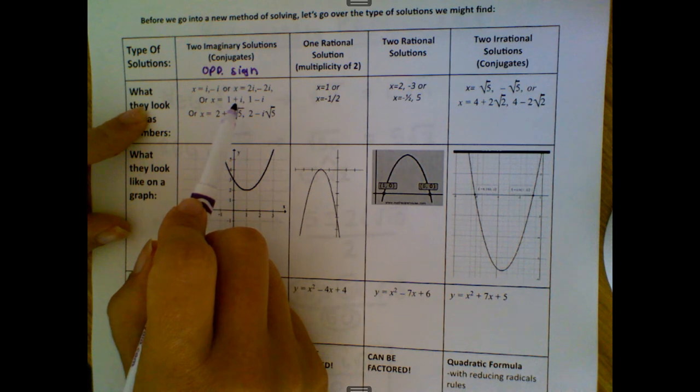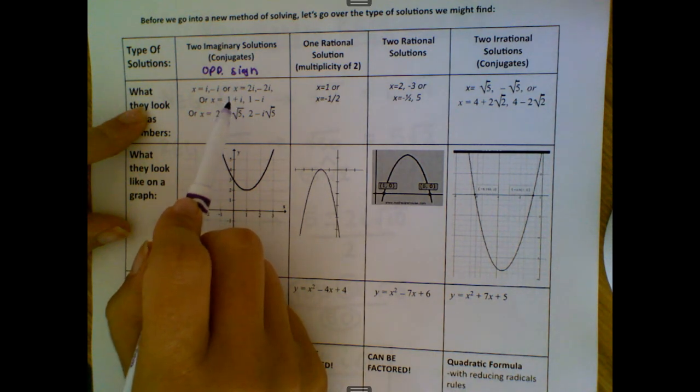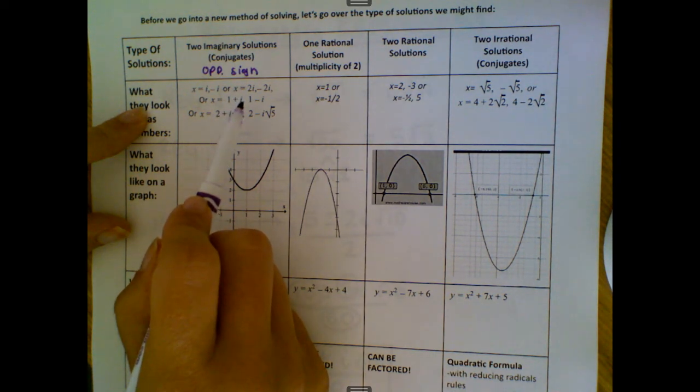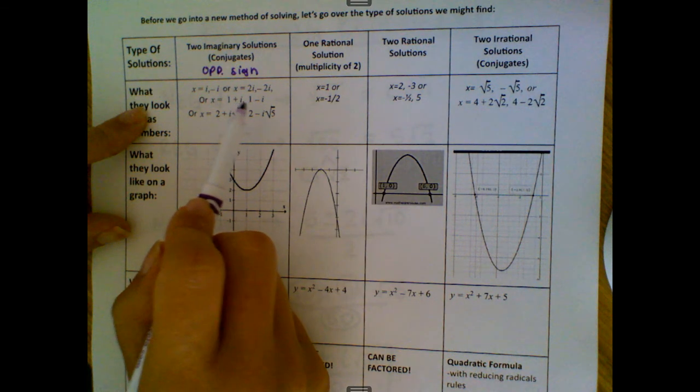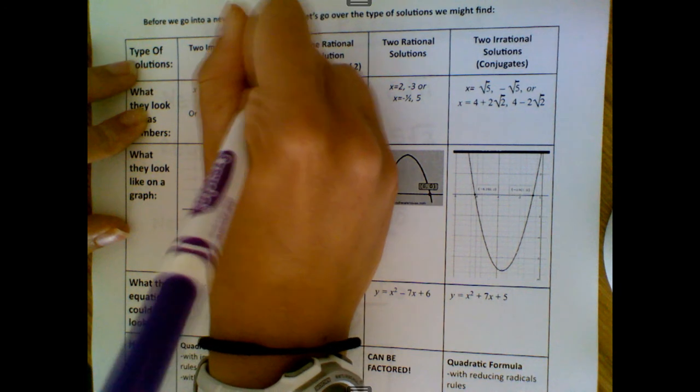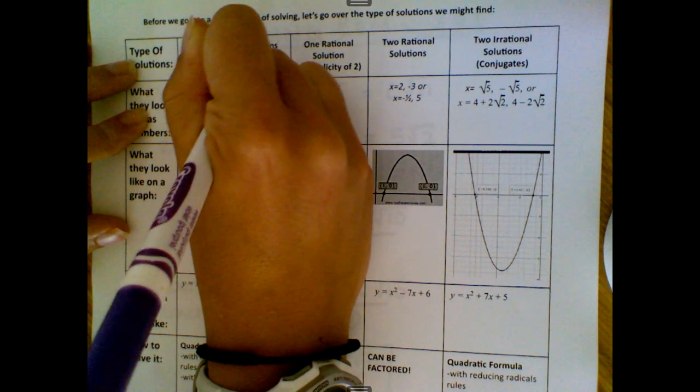Imaginary numbers also have two parts. They could have a number part and then the imaginary part. So in this case, 1 plus i, its conjugate is actually 1 minus i. The sign of the imaginary part is the opposite. So we'll denote that by writing that down.